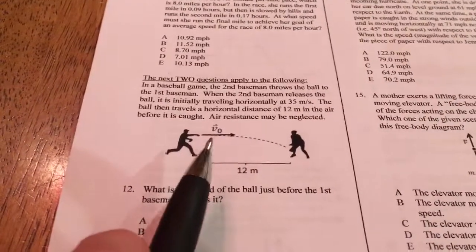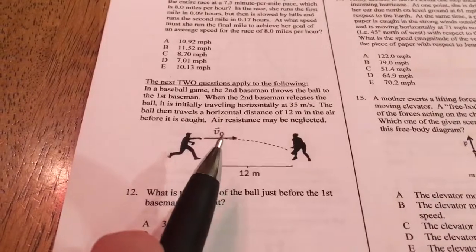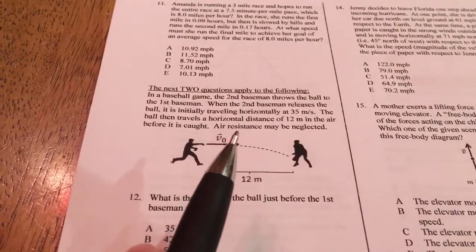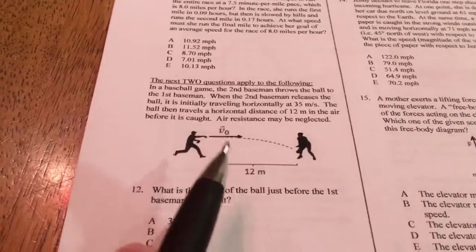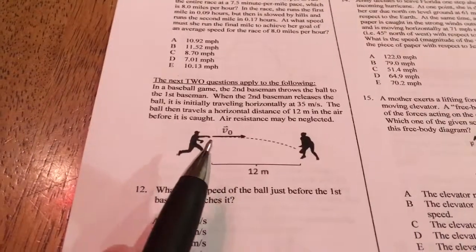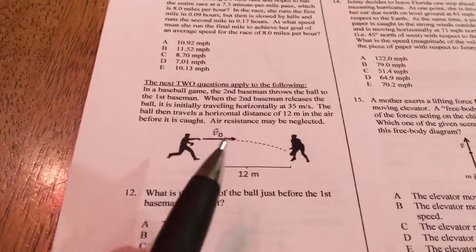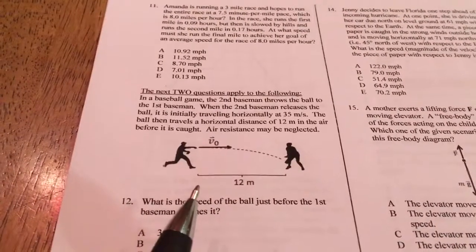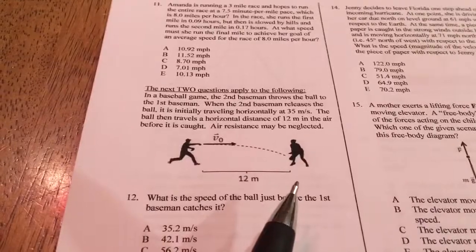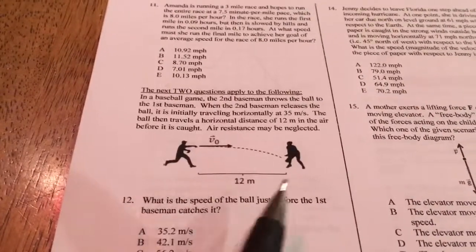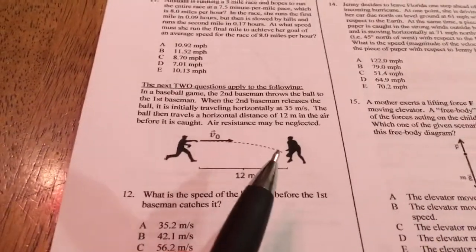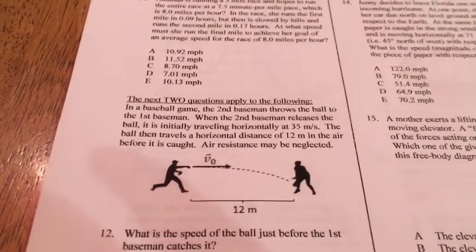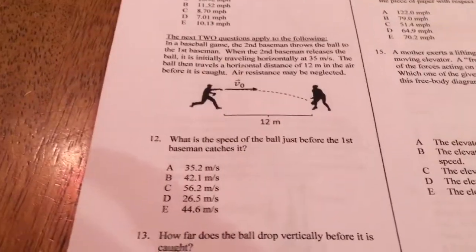And so he's throwing it horizontally, so that means your initial velocity is going to be in the X direction only. There's no vertical component with the initial velocity. Let me back up. It's 12 meters is the range that we're looking at. So that's the X distance that the ball travels before this guy catches it. So let's look at the questions that we have here.